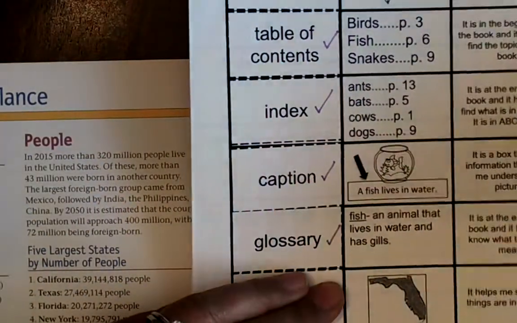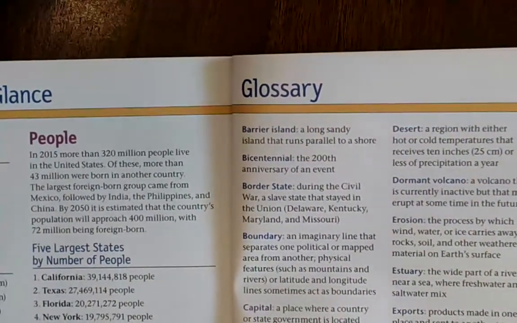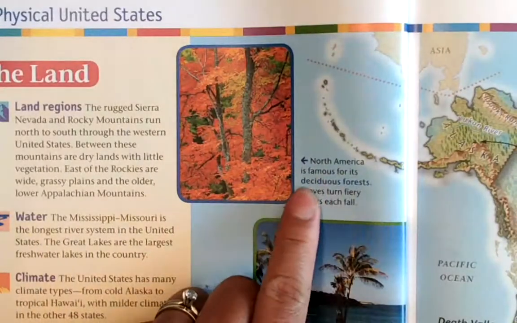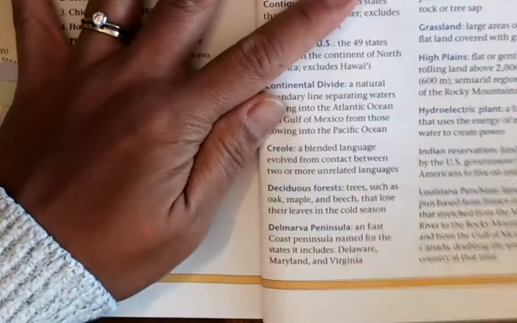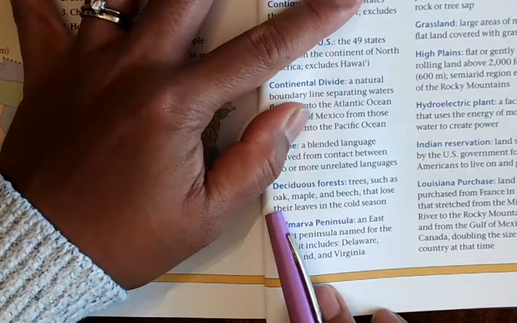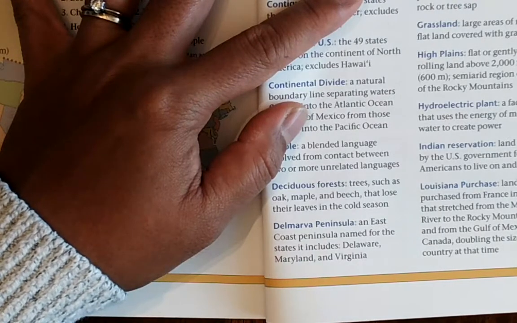That's great. And remember earlier we were looking at the bold printed word, deciduous forests? Deciduous forests, it was right here in our caption. Check it out. In the glossary, there it is. Deciduous forests. Trees such as oak, maple, and beech that lose their leaves in the cold season.